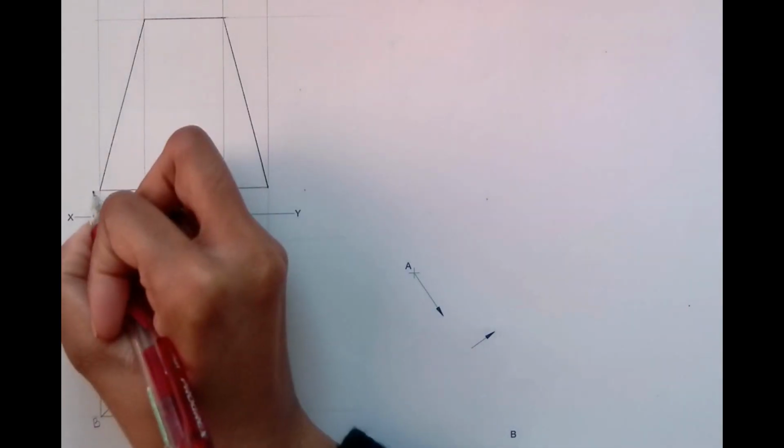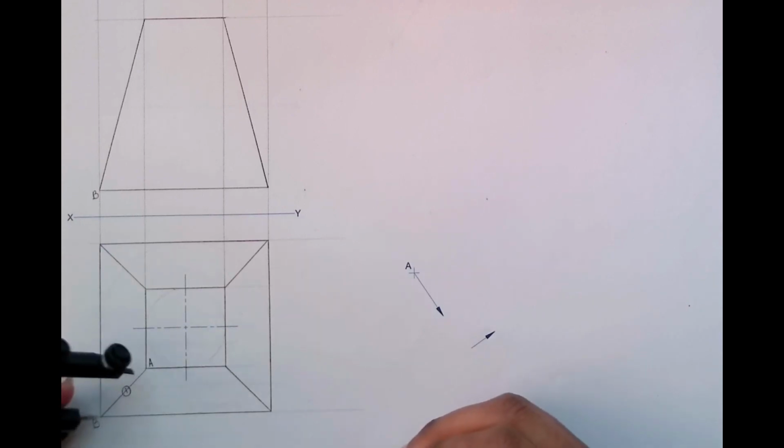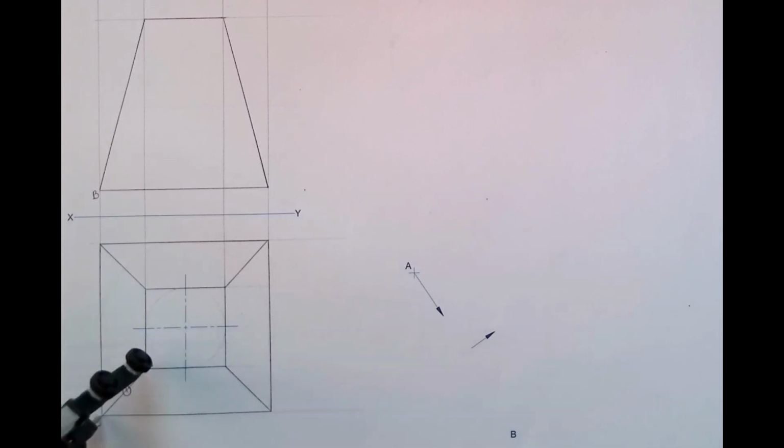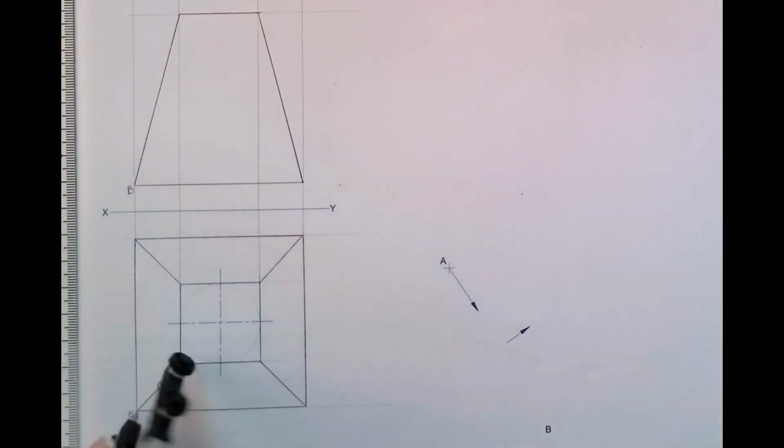We have point B here, but we need to find the true length of that seam, which is 1, meaning that we have to now project point A all the way down. So we're going to open this distance that we have here. So you're going to open this distance of AB like that. And then once you have that distance, you're going to bring it down like that.